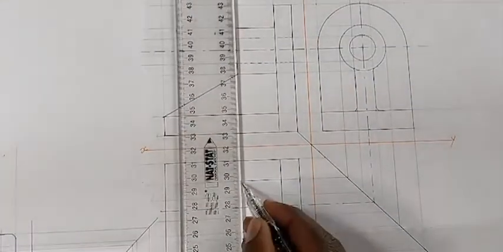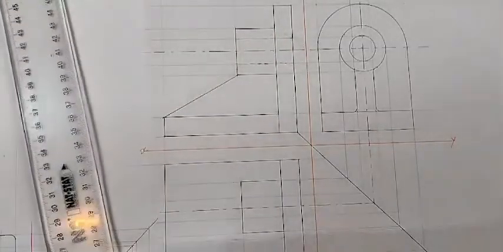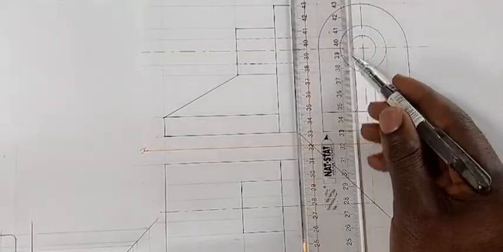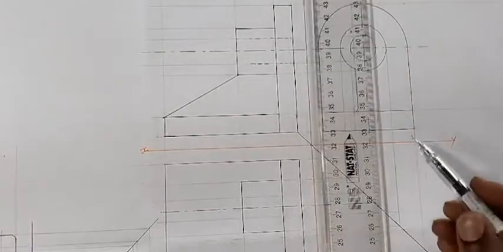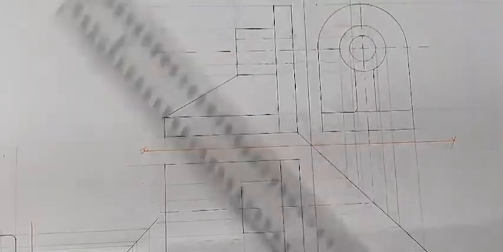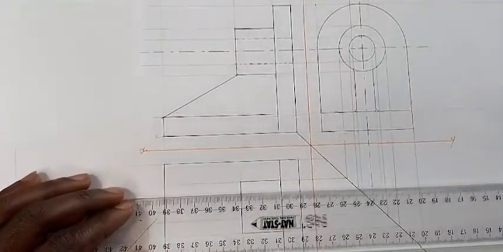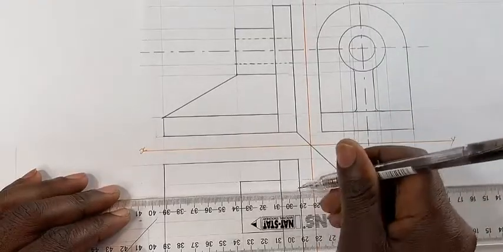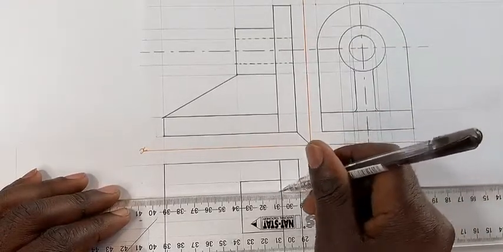Understand? So come and take the inner. That goes. Once it gets there, horizontal, but then hidden, starting from here to right there.